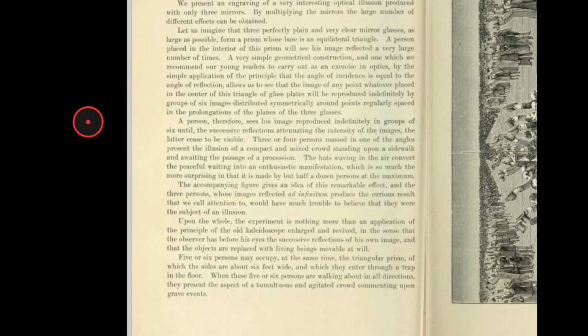3 or 4 persons massed in one of the angles present the illusion of a compact and mixed crowd standing upon a sidewalk and awaiting the passage of a procession. The hats waving in the air convert a peaceful waiting into an enthusiastic manifestation, which is so much the more surprising in that it's made by but half a dozen persons at the maximum.